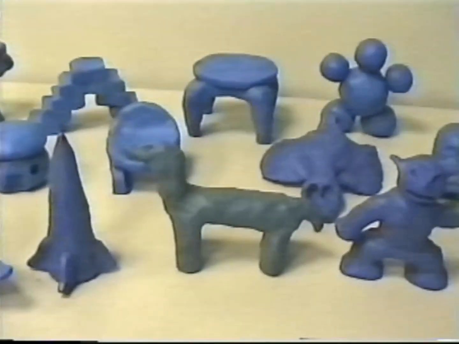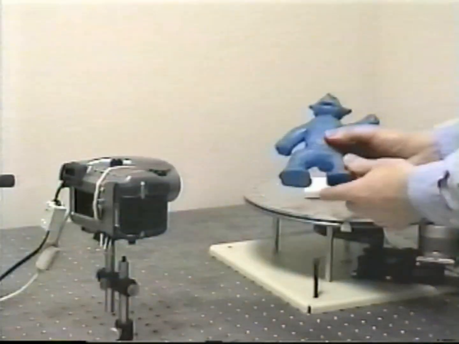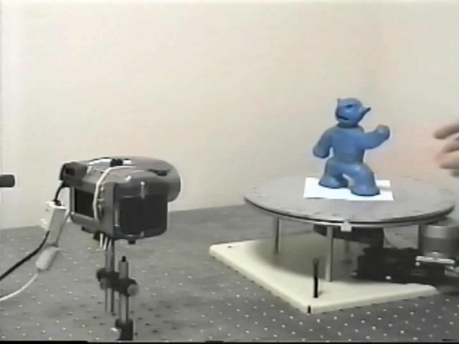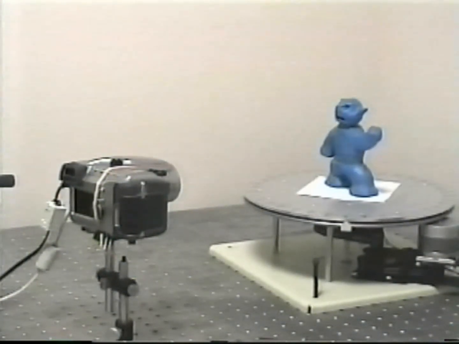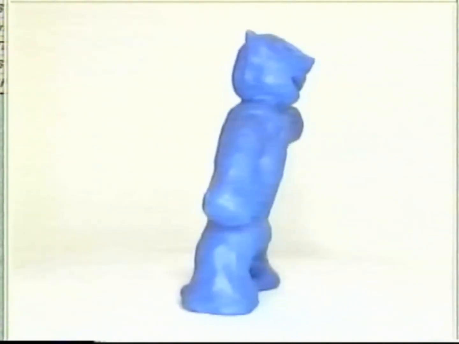This set of clay figures used in our experiment is representative of what a child might create. Our vision is to bring them to life. A 3D volumetric model of each clay figure is obtained using a system consisting of a digital camera and turntable. Here is an example of the image sequence. This is the volumetric model computed from the images.